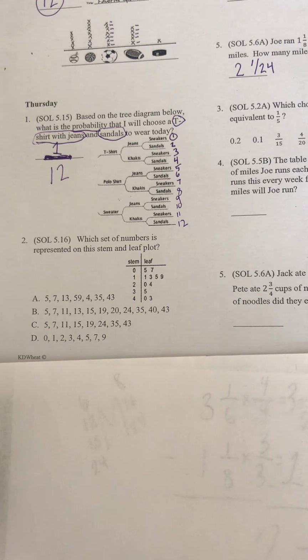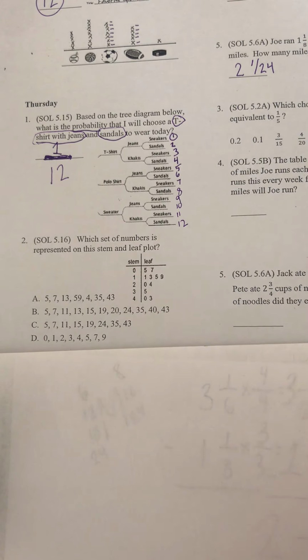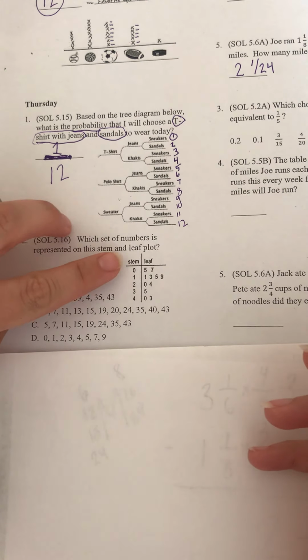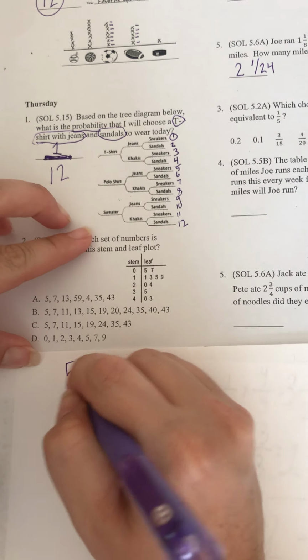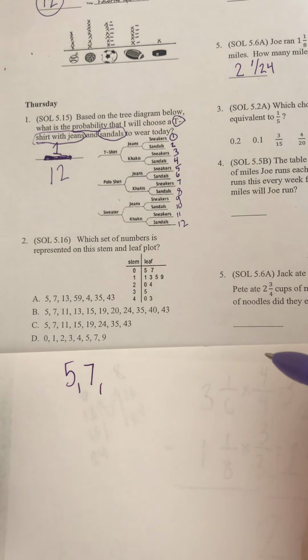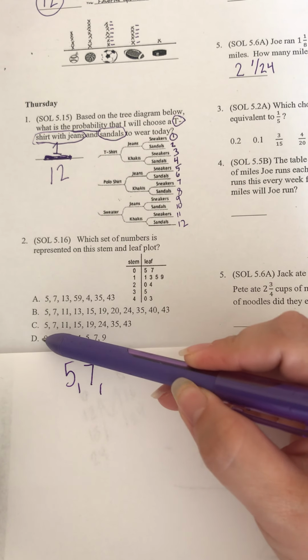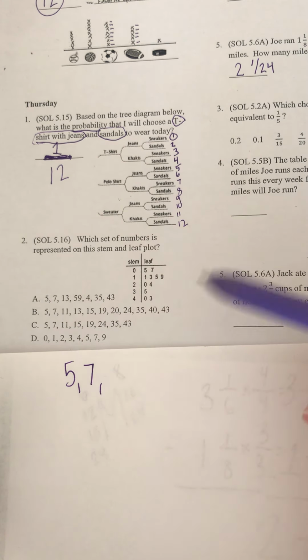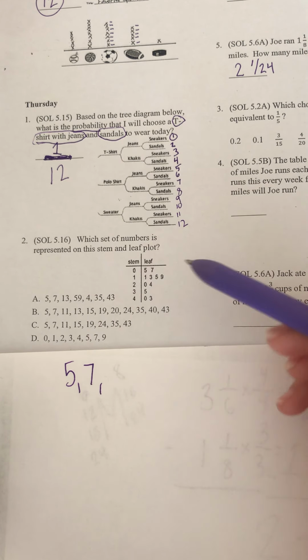All right, number 2. Which set of numbers is represented on this stem and leaf plot? So we need to take the numbers out of this stem and leaf plot and just put them into a list. So 0 and 5 is 5. 0 and 7 is 7. Are there any lists we can mark out right away? I would say D. D says that we had numbers 0, 1, 2, 3, and 4 on the stem and leaf plot, but we had 5 and 7.